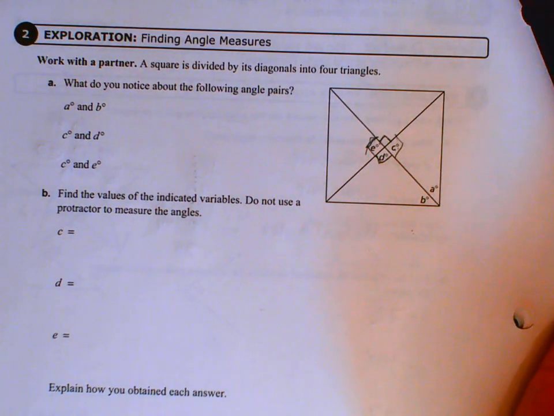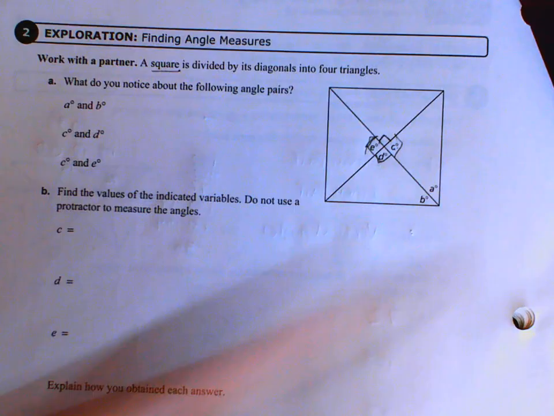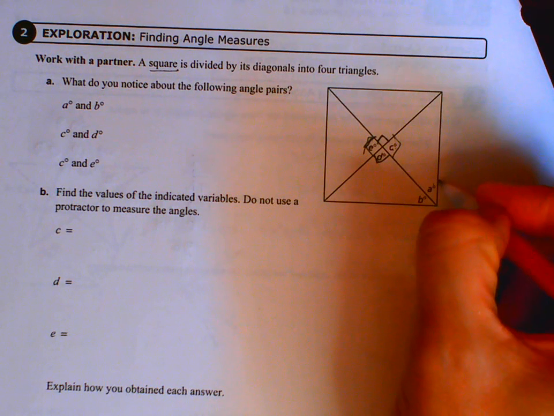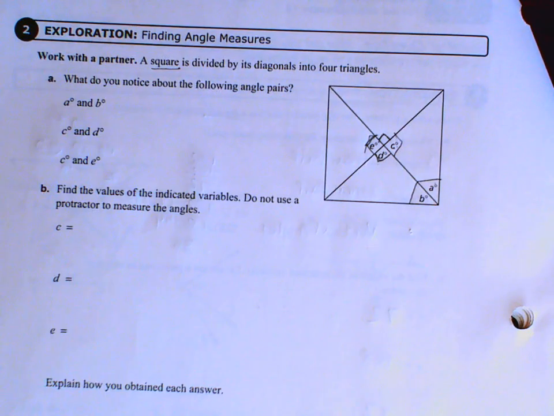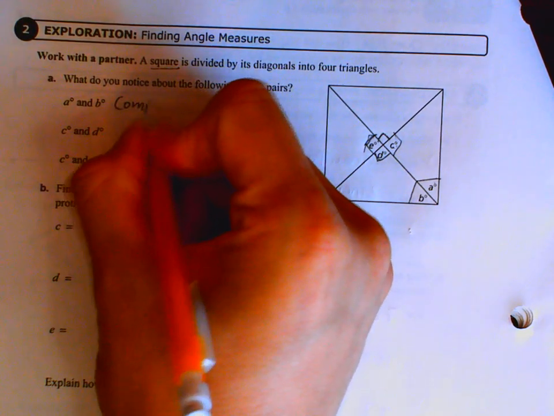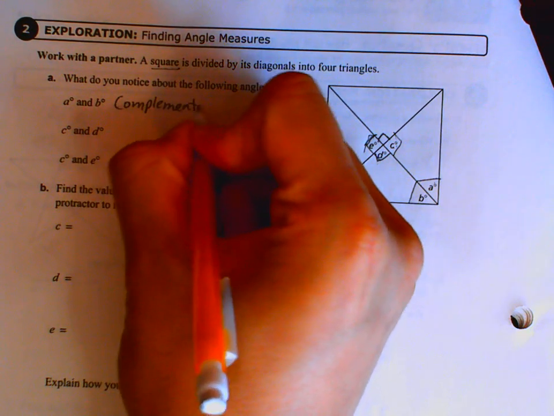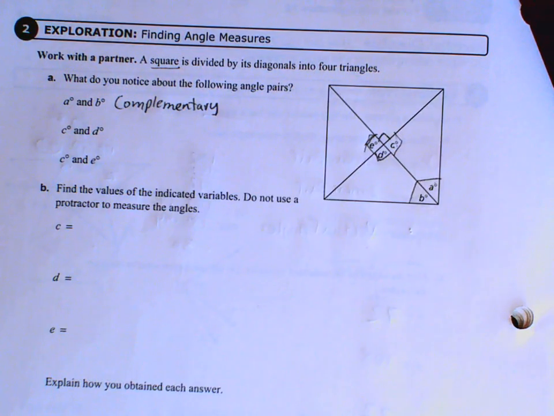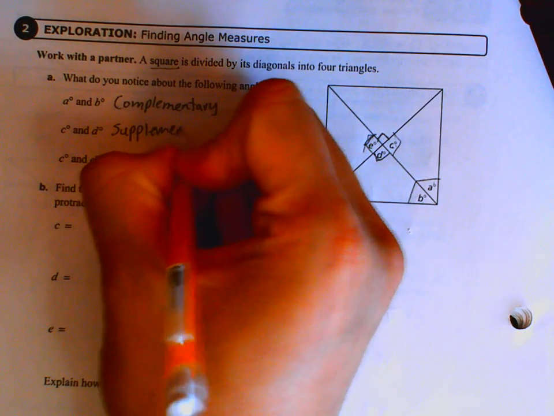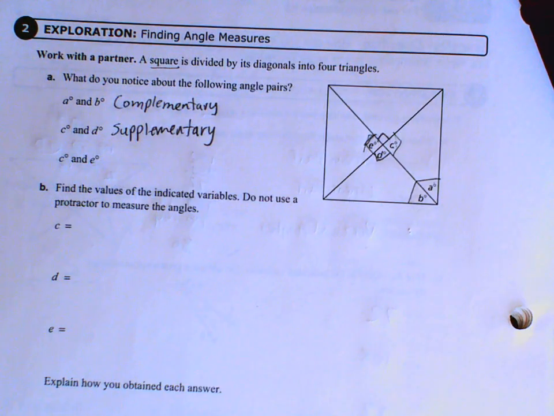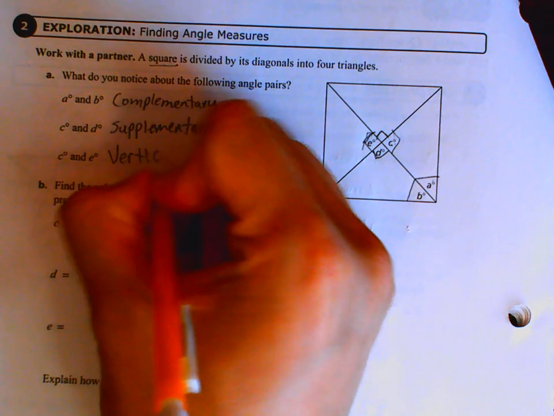Okay, there's a lot of stuff going on in here. Now this is indeed a square. So we do know that whatever angle A and B are, they have to add up to 90 degrees. So A and B happen to be complementary. Okay, C and D happen to be supplementary. And C and E happen to be vertical.